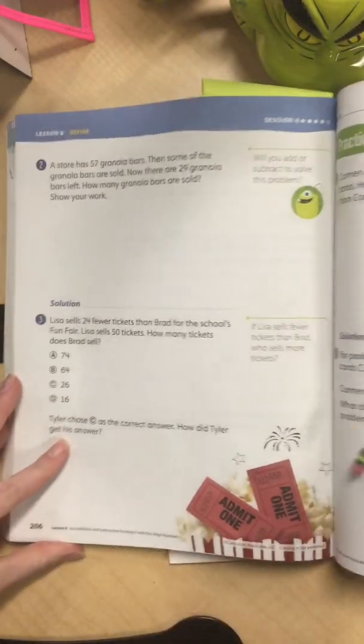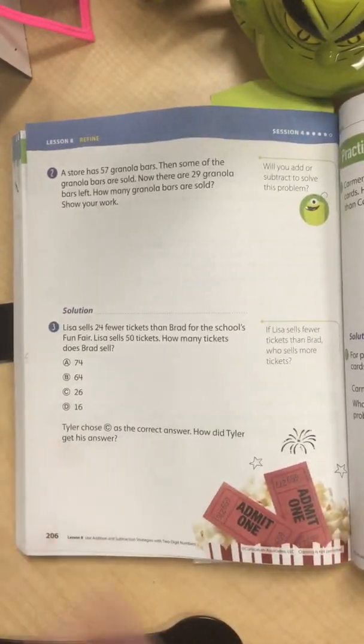All right, we're going to go to the next page. We're going to do some practice problems together. Trying to make that show for you guys.